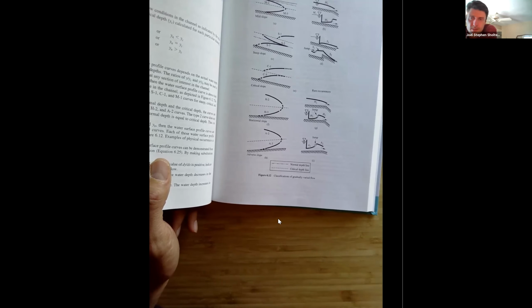In which case you could achieve a critical depth, but not a normal depth.